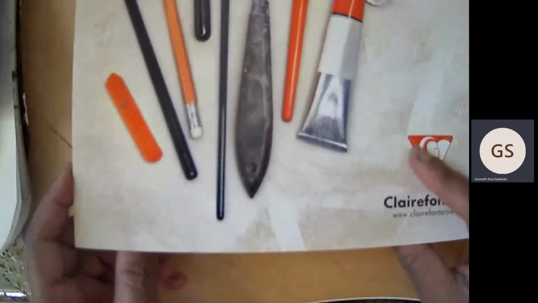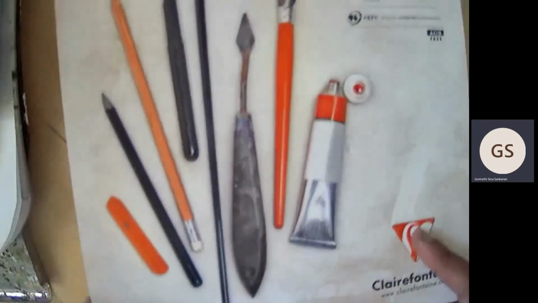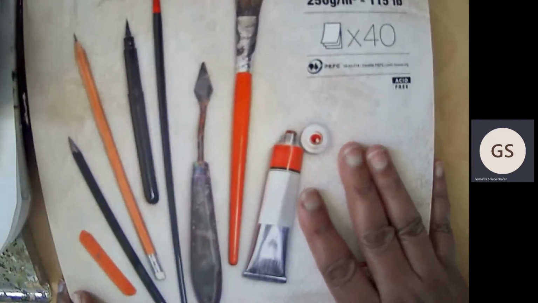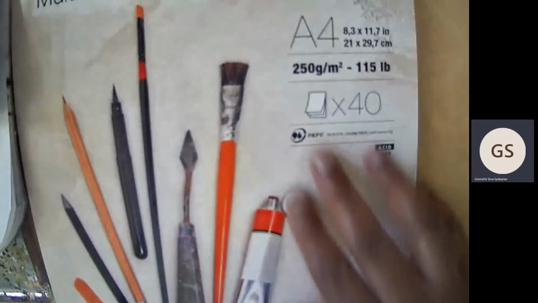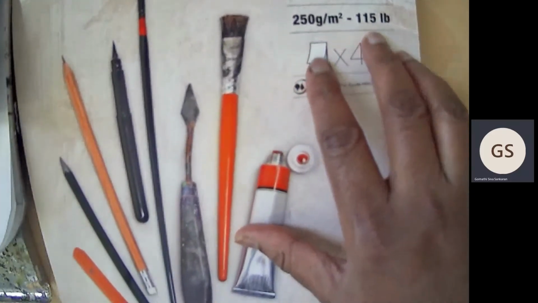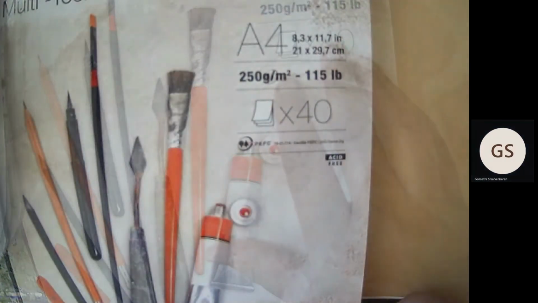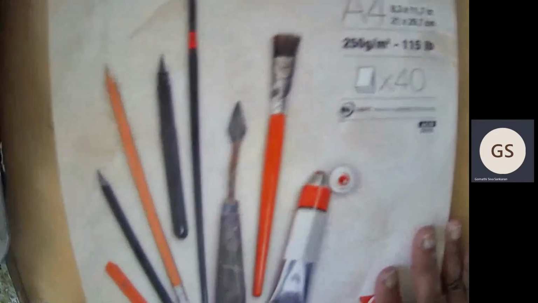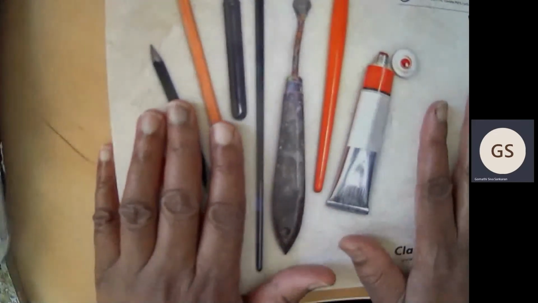The sheets are quite thick, and this is fair enough to get started with the practice. It's an A4 size sheet, and if you want to see the grams, it's 250 gram per meter square, and 115 L. This is what I'm going to use for painting.